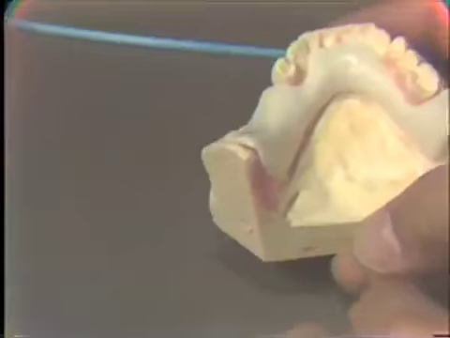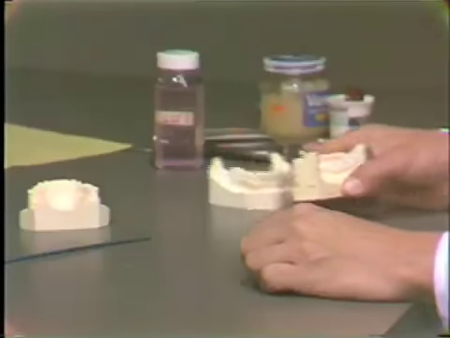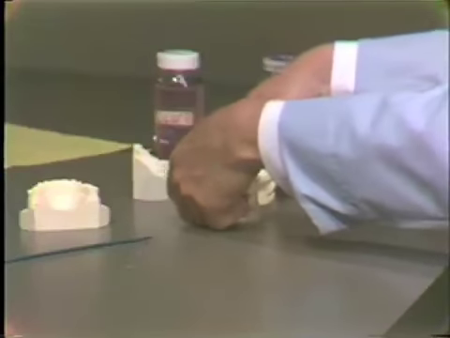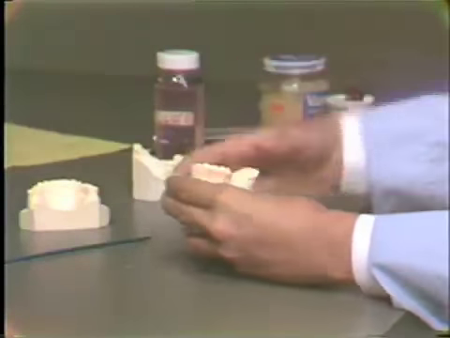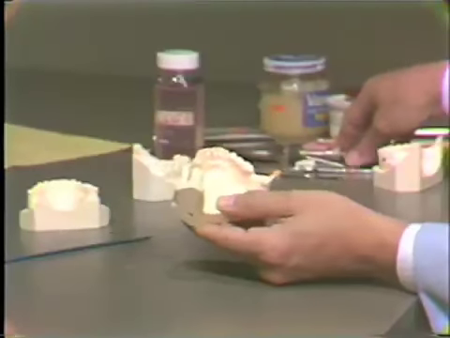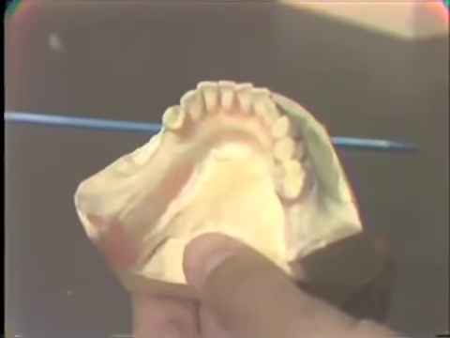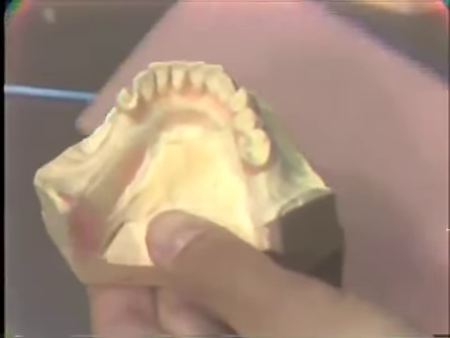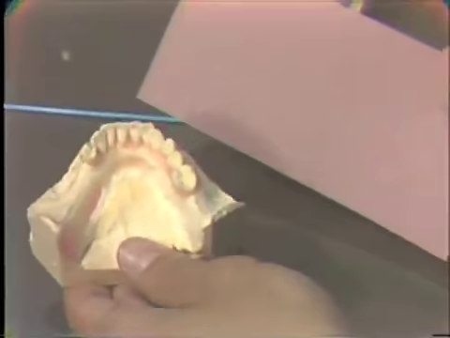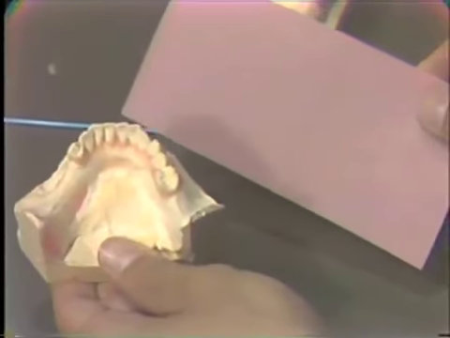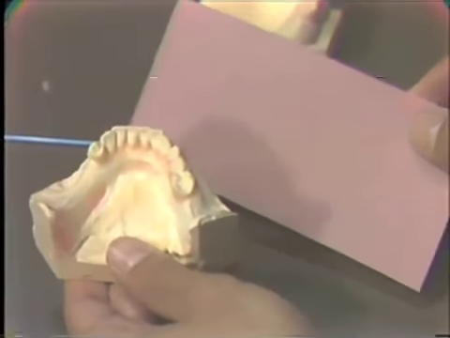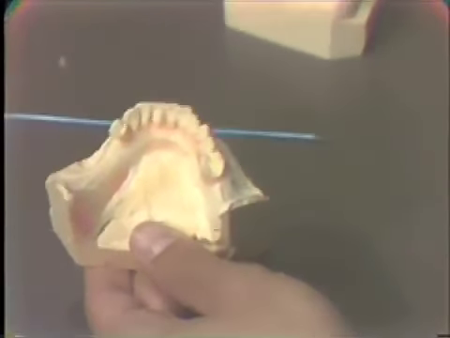Now, in the fabrication, the first thing that we would do would be to block out any undercuts on the cast with a pink baseplate wax. This is the denture or baseplate wax. This wax cleans up very nicely from the cast and leaves very little residue when it is cleaned off properly.